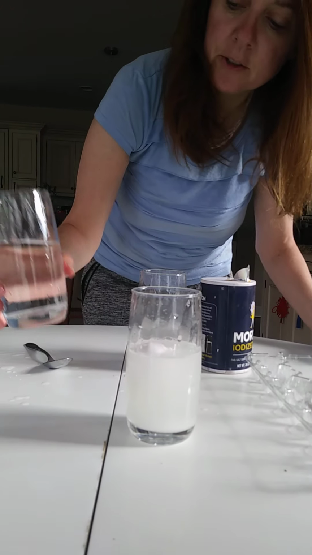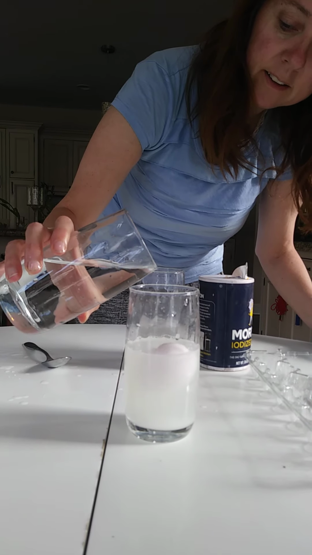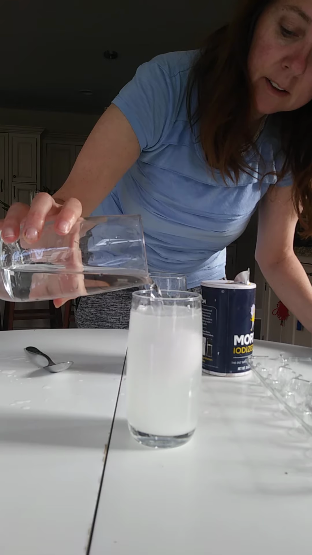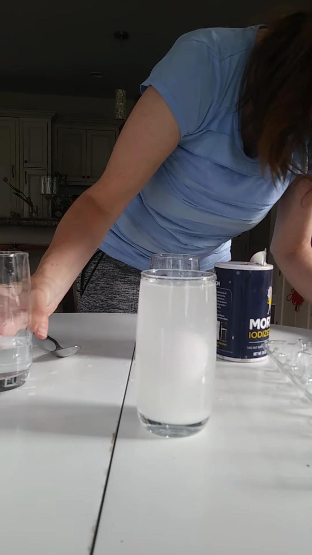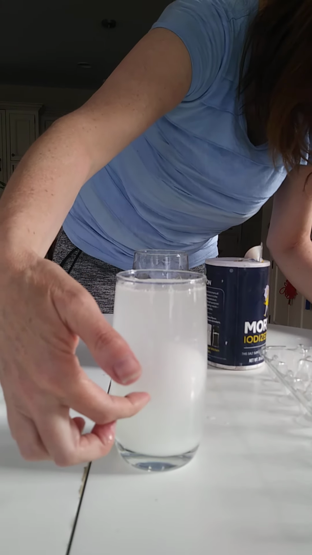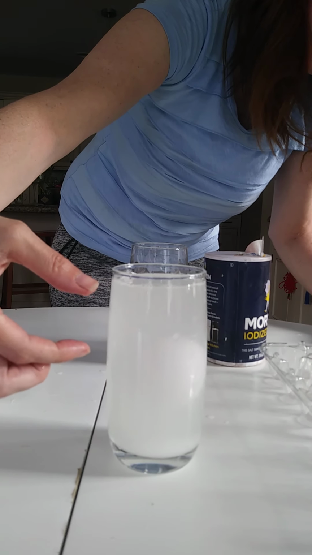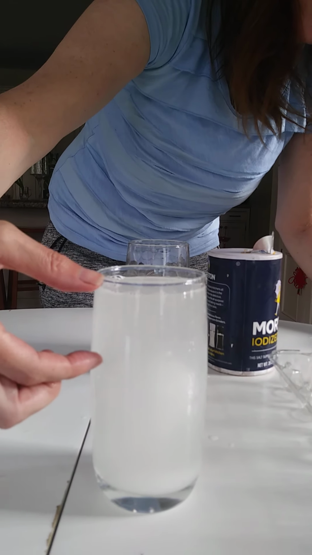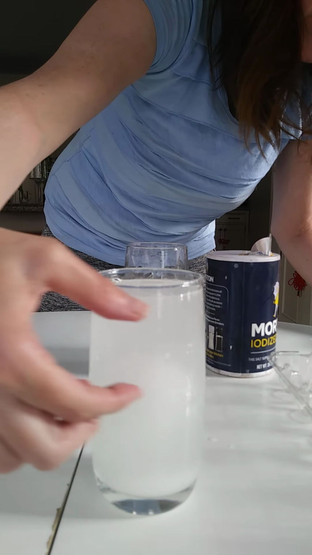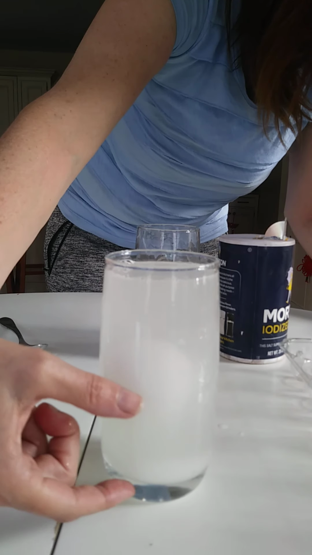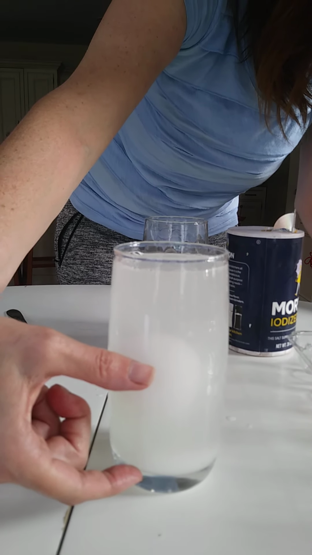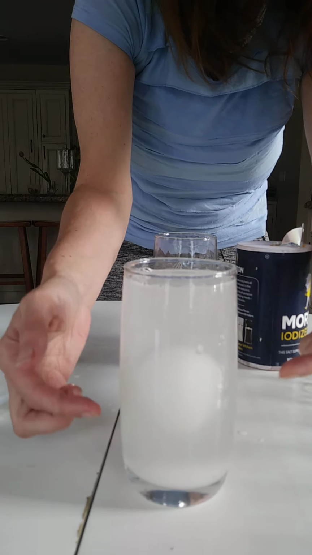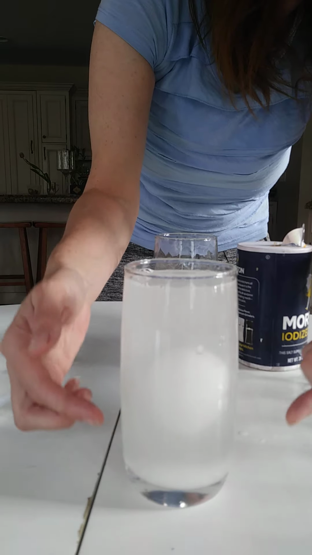And now I wonder what's going to happen if I just add some plain water to this. You see how our egg is suspended? So we have the plain water without the salt that is a lot less dense, and it's floating on the top. Then we have our salt water, more dense, and you can see our egg is staying suspended in the glass in between these two waters.